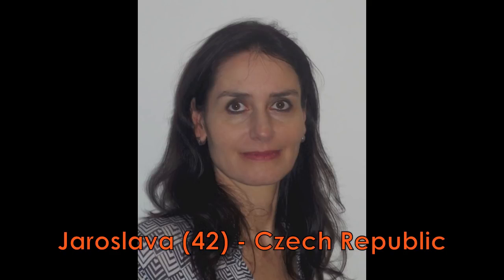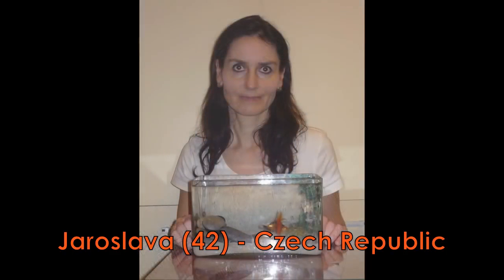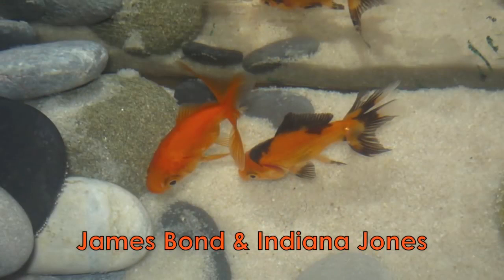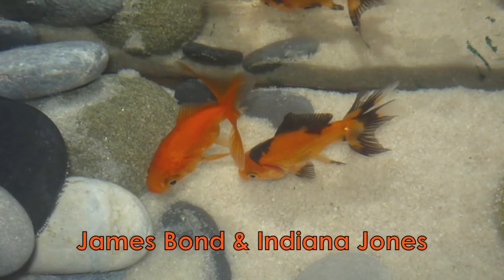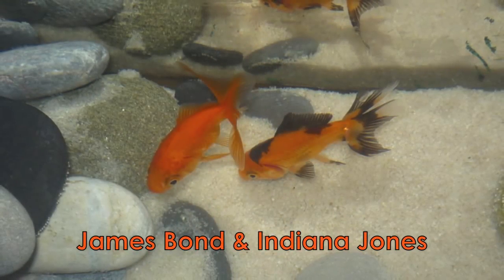For the special homework for February, I got 2 goldfish. My sons gave them names. The first one is James Bond, the second one is Indiana Jones.